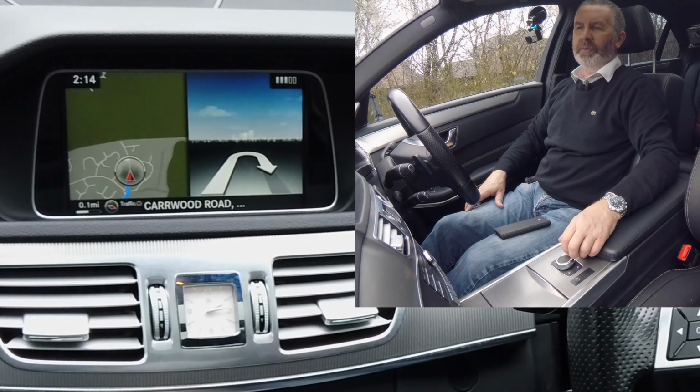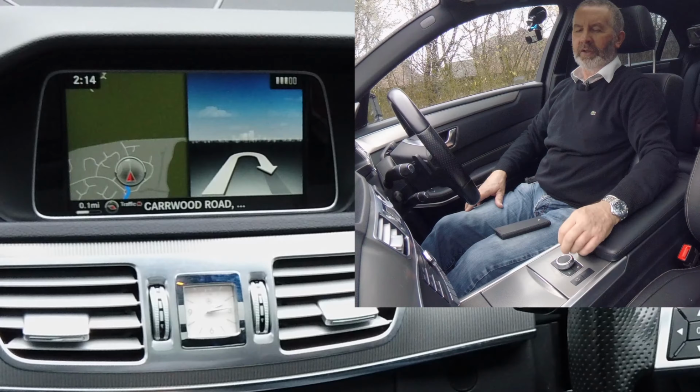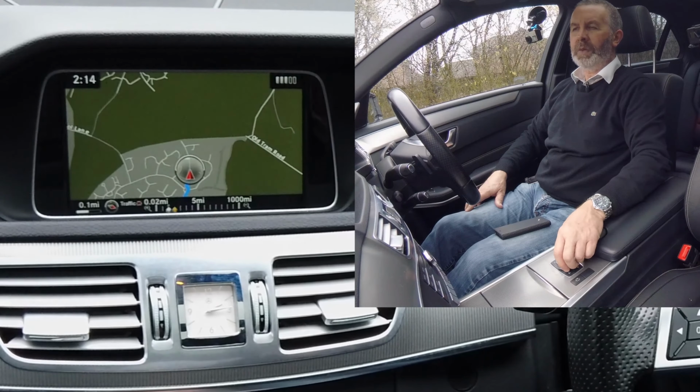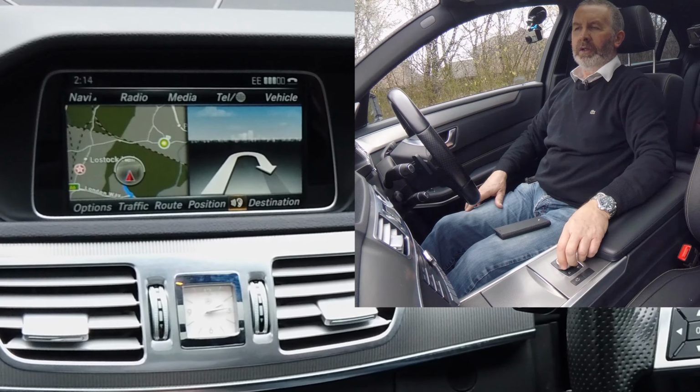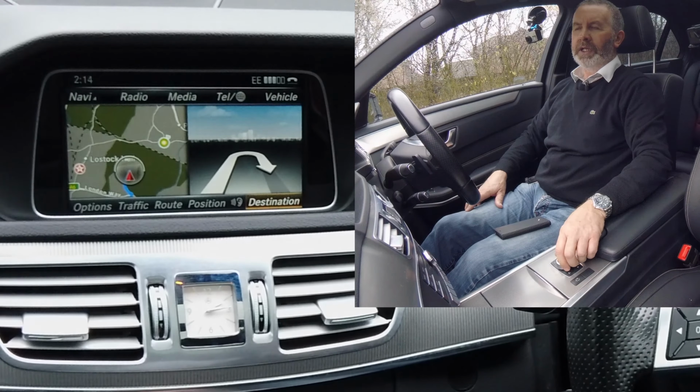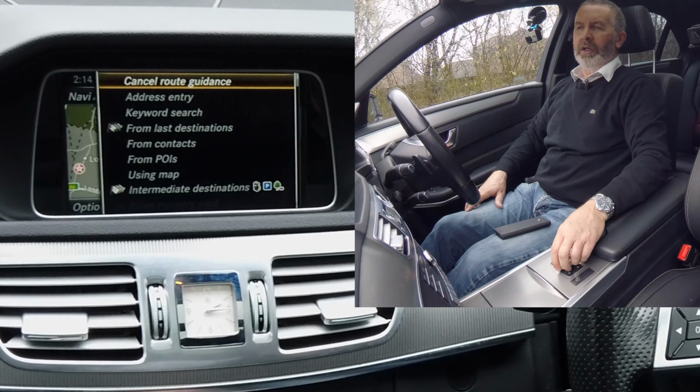There you've got, make a U-turn if possible. That'll repeat the instruction. Destination again. The top one is cancel route guidance.